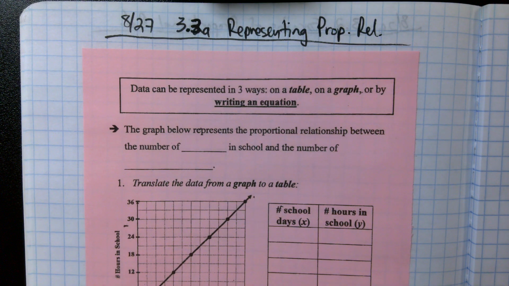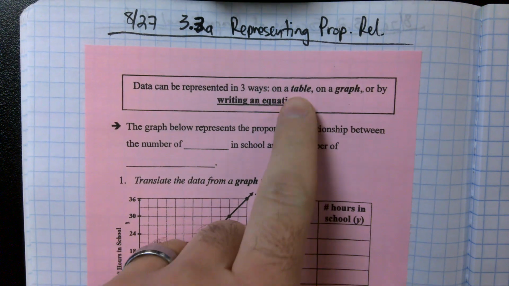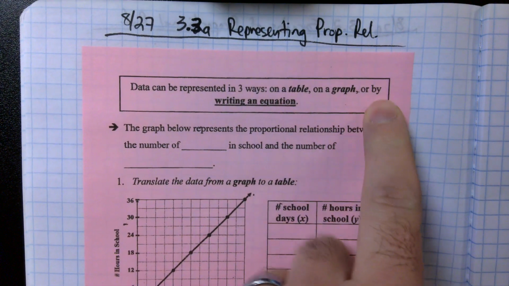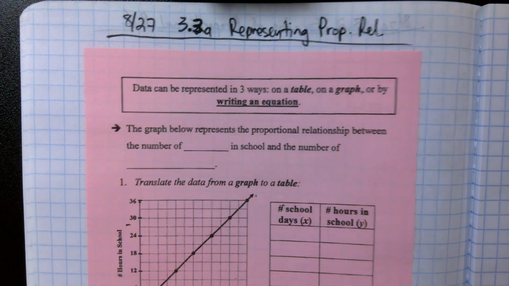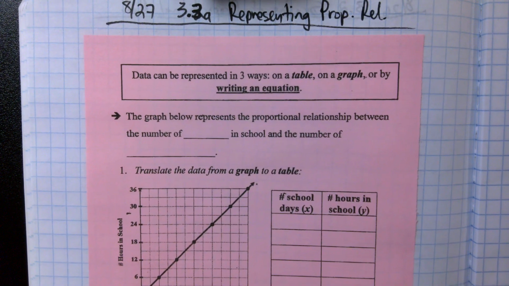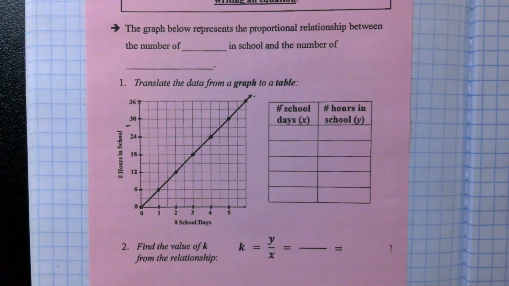Good question. All right. So, data can be represented in three ways. We've already seen it on a table. We've also already seen it on a graph. We can also write an equation. That's going to be what we're transitioning into today and tomorrow. So, let's look at this graph. It looks a lot like our warm-up.